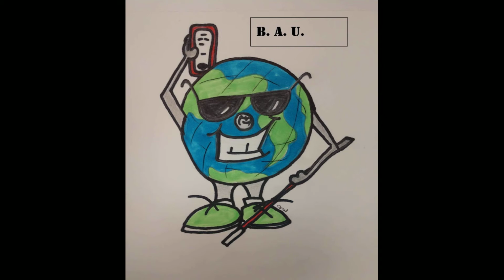Firstly, we have Anna, who's going to demonstrate to us Google Play Books. Hi everyone, this is Anna G. I'm just going to pop in for a minute to tell you about an ebook reader I use. Okay, I'm going to talk about Playbooks.